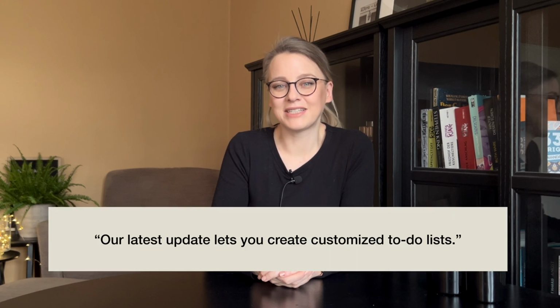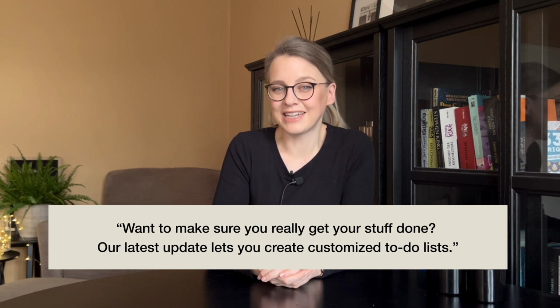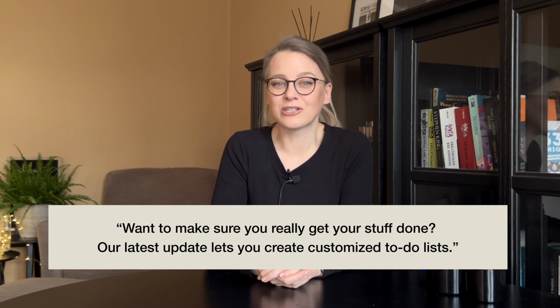Let's also take a look at an example here. Imagine you want to introduce a new update or feature in an app that allows users to create a customized to-do list. And instead of just saying, our latest update lets you create customized to-do lists, you could say something like, want to make sure you really get your stuff done? Our latest update lets you create customized to-do lists. And with that, you can engage users directly.